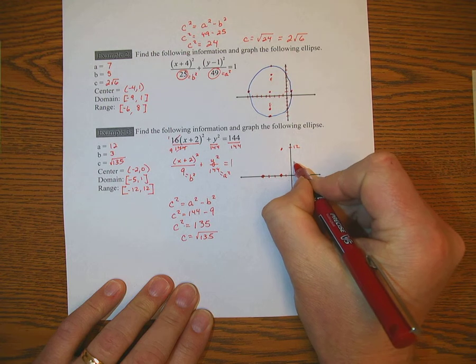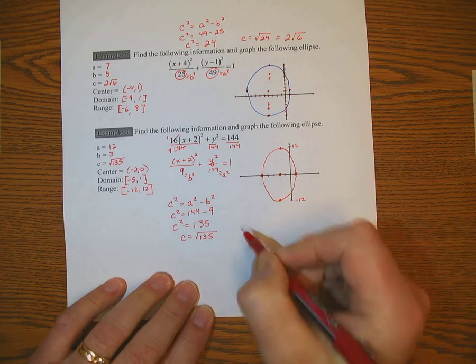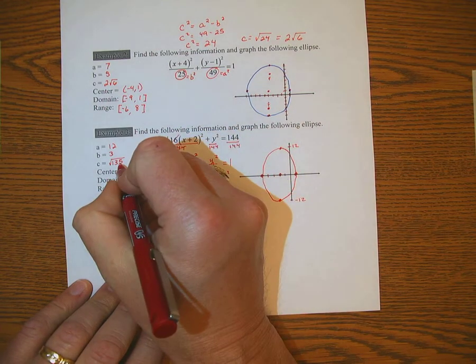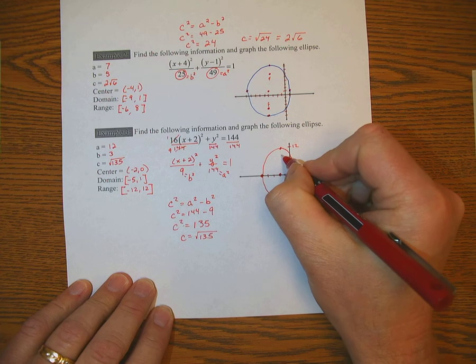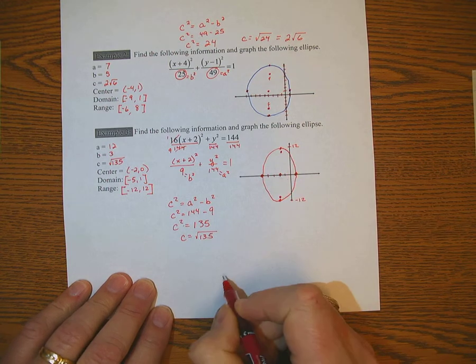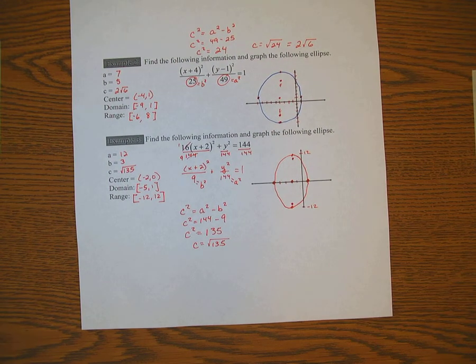We can sketch our graph here. And we can take the square root of 135, which is going to be a little less than 12. It's going to be out here. And that's about all that we need for this. All right. Hope you're successful with your ellipses.